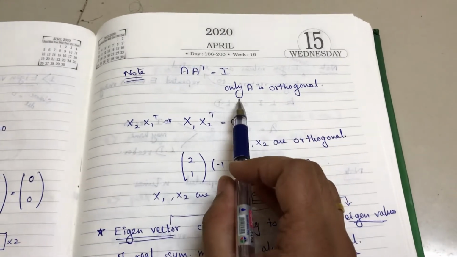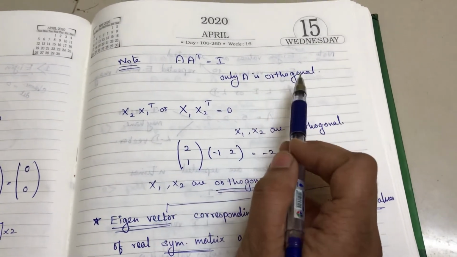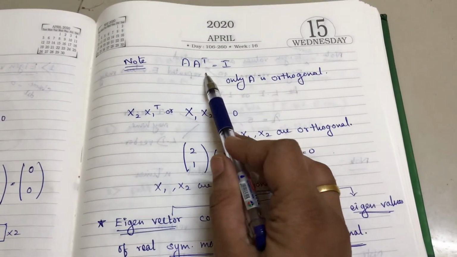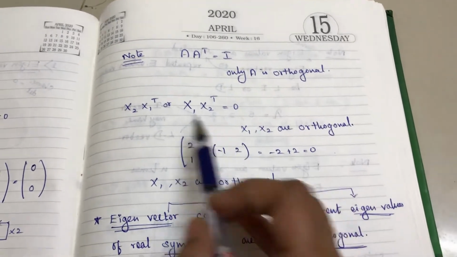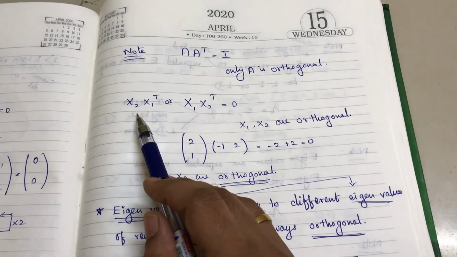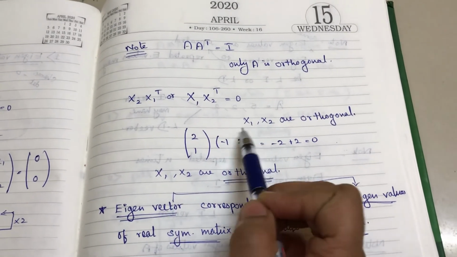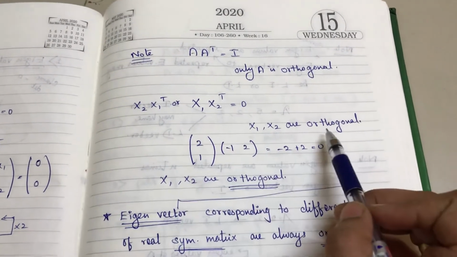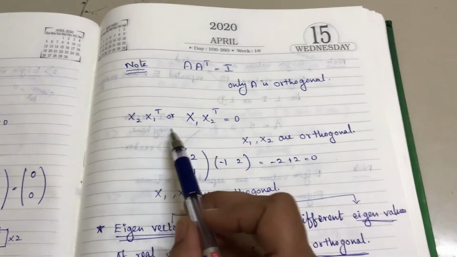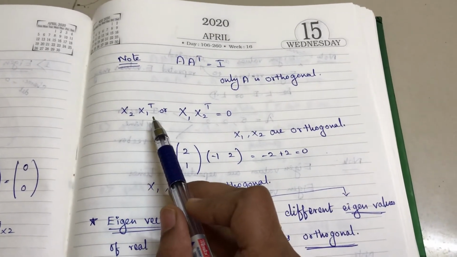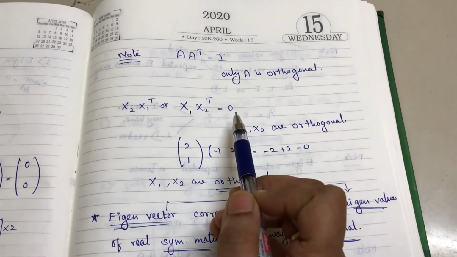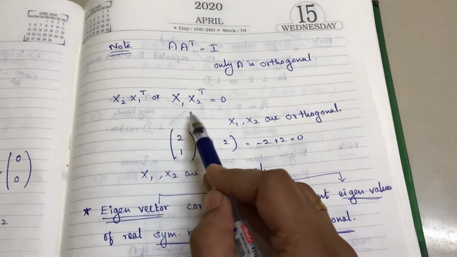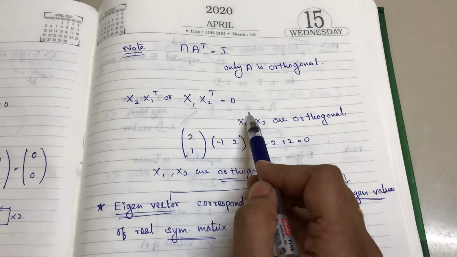We already studied that A is said to be orthogonal only if A transpose A will be equal to I, right? The same thing applies here. There are two vectors x1, x2. Two vectors are said to be orthogonal only if x2 into x1 transpose is equal to 0, and x1 into x2 transpose is equal to 0.